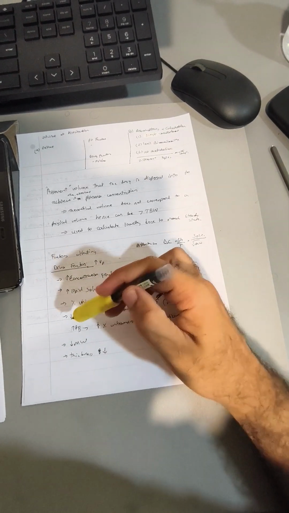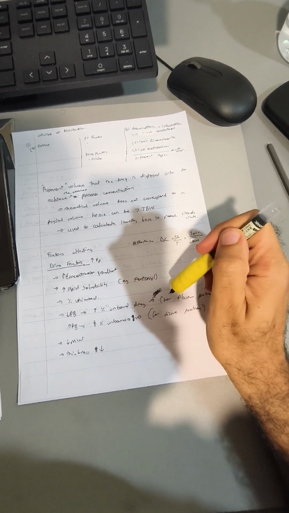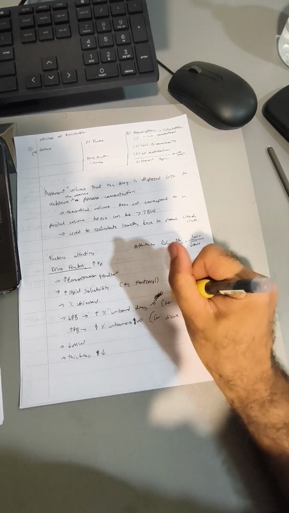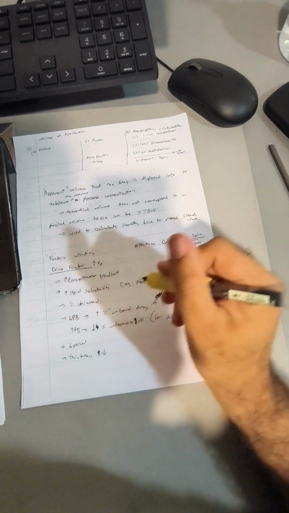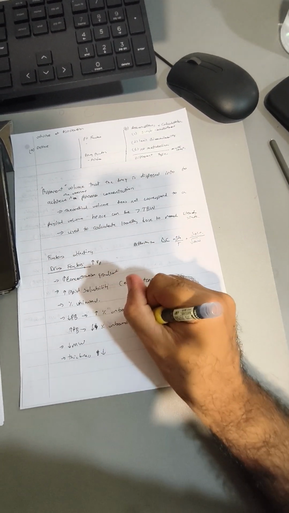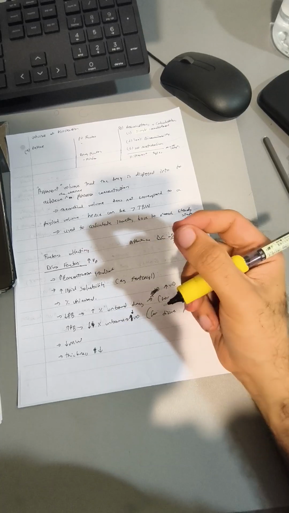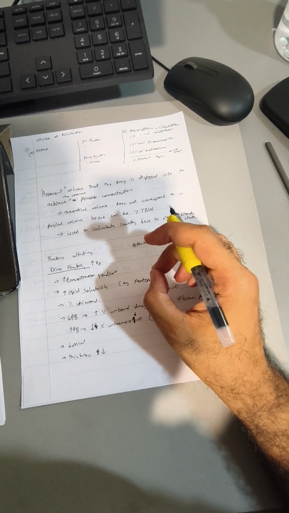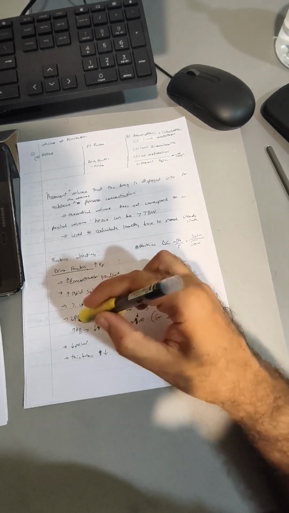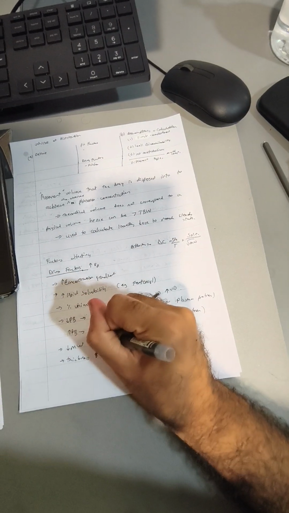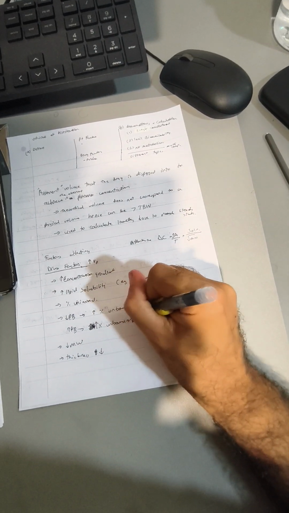Decreasing, let's figure this out. Decreasing protein binding will increase the percent of unbound drug, correct? So there will be increased volume of distribution. Increased protein binding in the tissue will cause an increase in the tissue, so you have more volume of distribution.